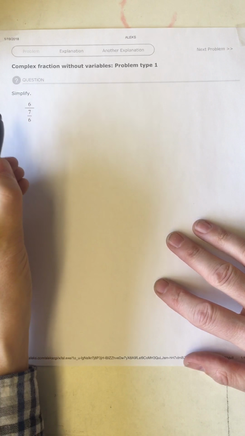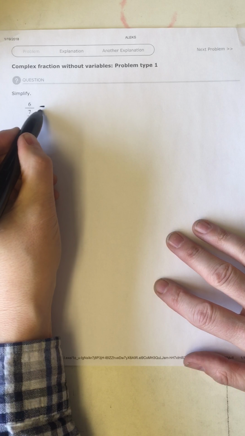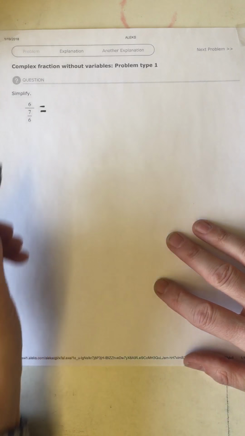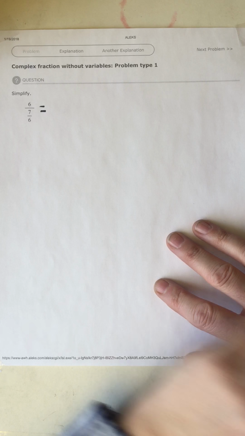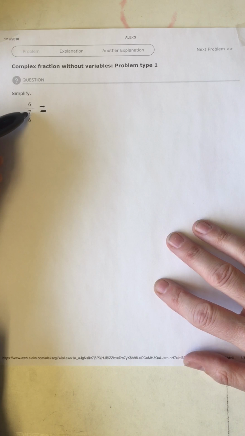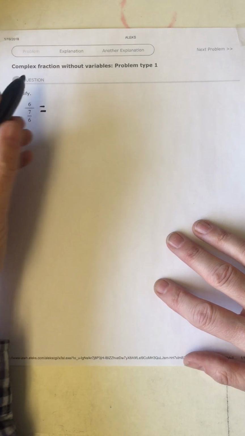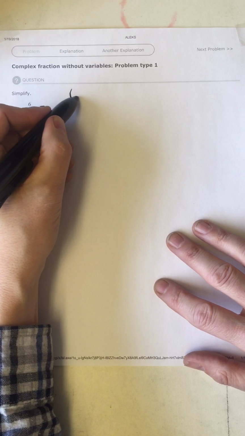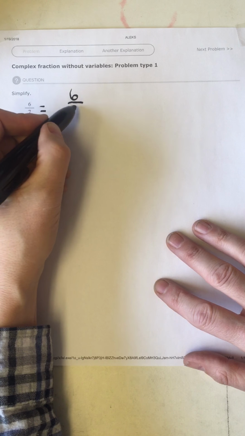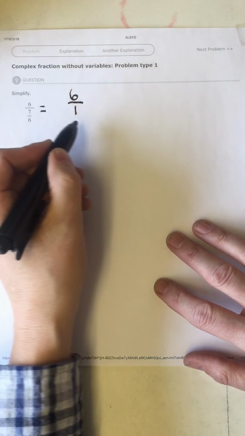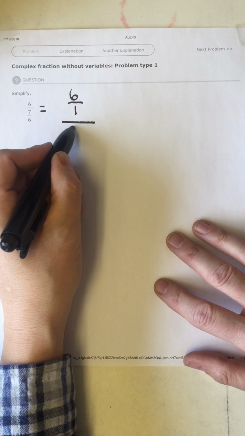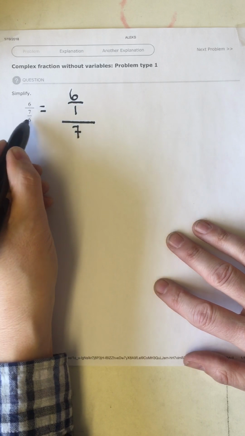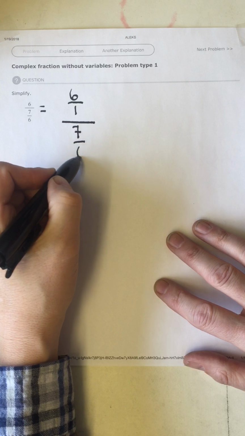So I'm going to rewrite it slightly, just so that we can see how I'm going to manipulate this. It says 6 is in the numerator, and then in the denominator there is a ratio, a fraction, 7 divided by 6. So this is a complex fraction, but I'm going to write it slightly differently. I'm going to write the 6 in the numerator as 6 divided by 1. And then in the denominator, I'm going to write the fraction as it is written here, 7 divided by 6.